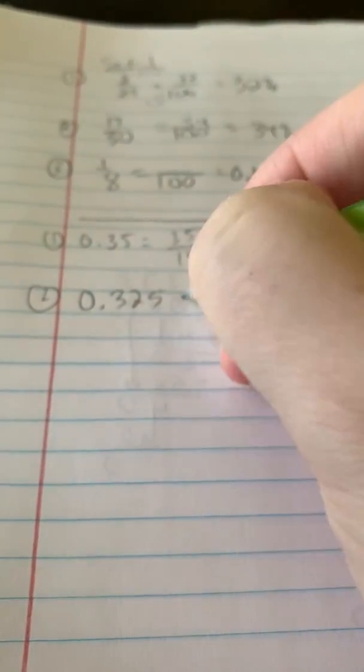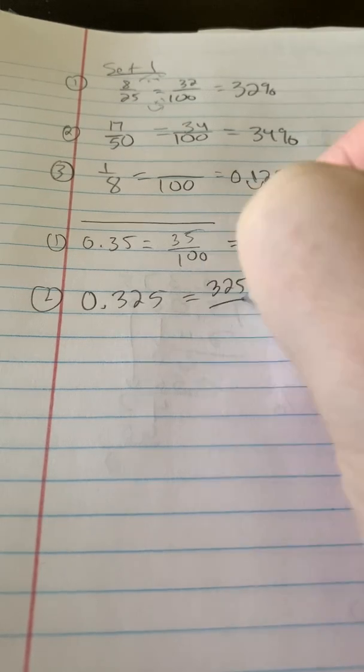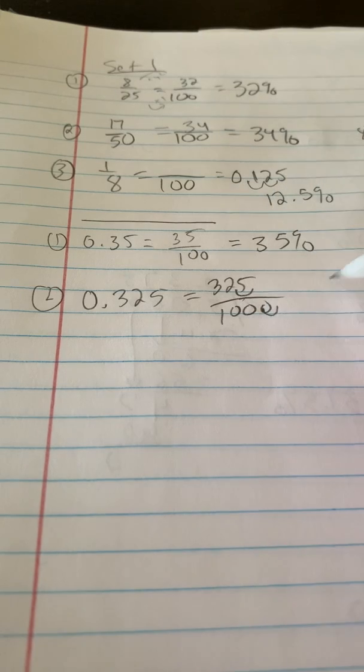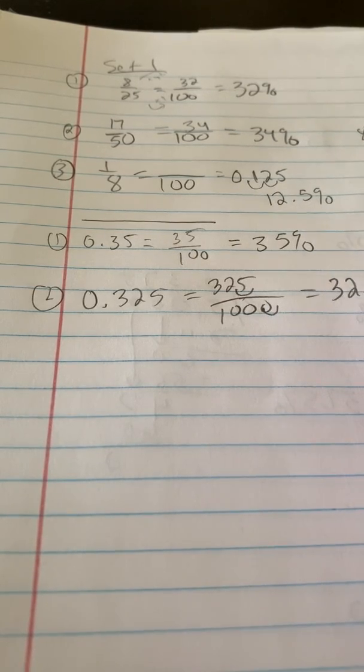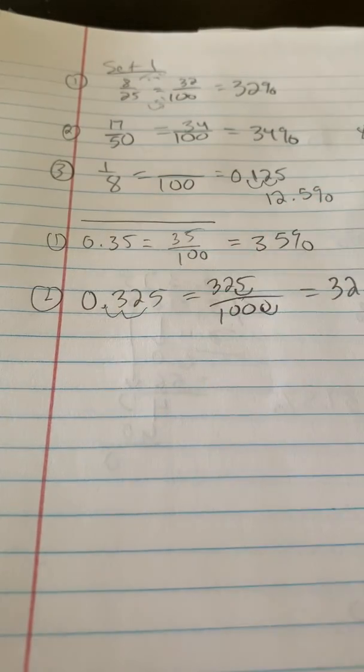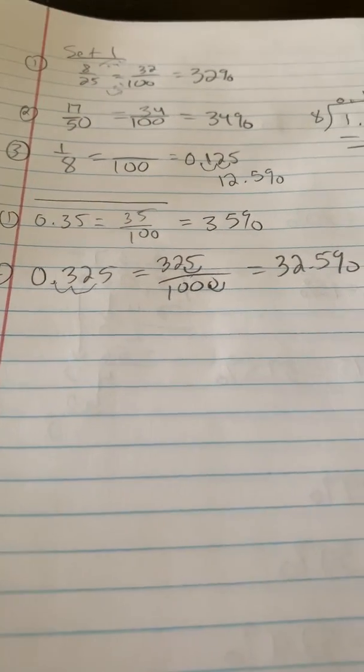Number 2 was 0.325. We could say that's 325 out of 1,000. And then move the decimal back once to make it out of 100, gives me 32.5%. The other way to think about this is just move the decimal twice, 1, 2, and I get 32.5%.